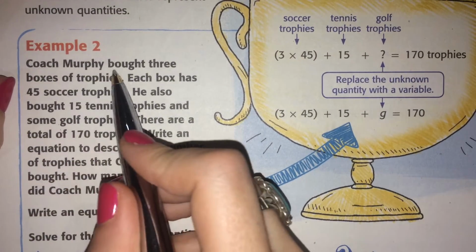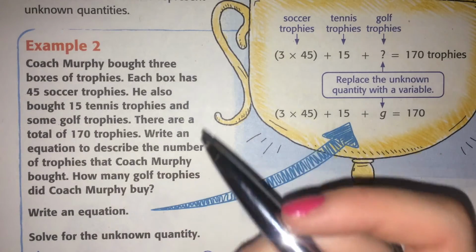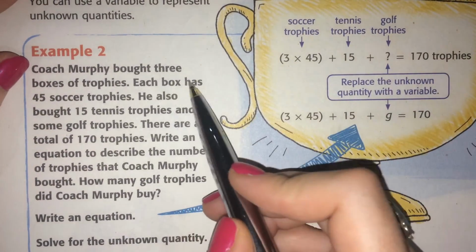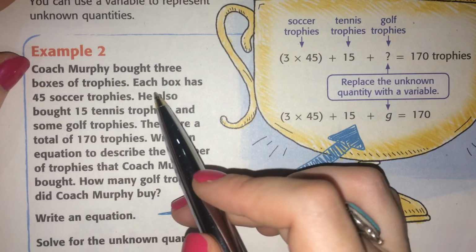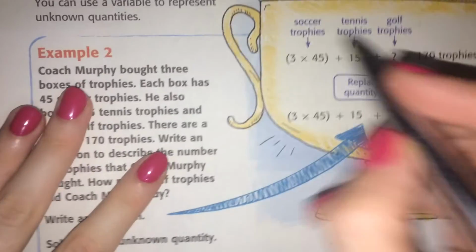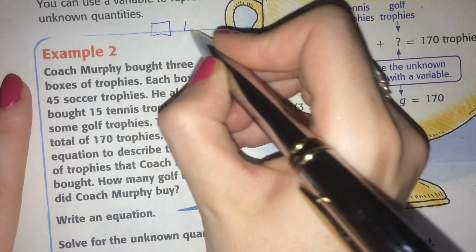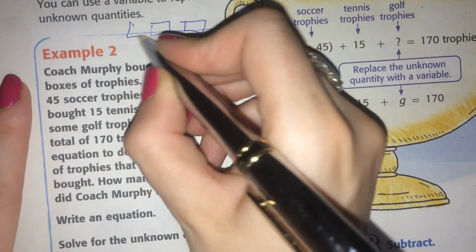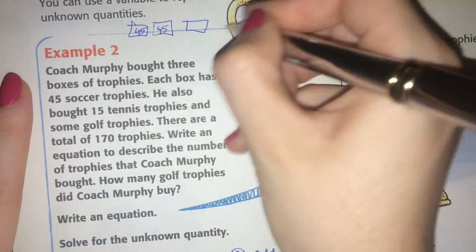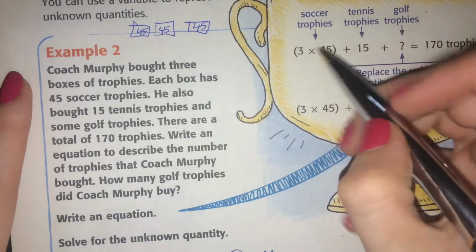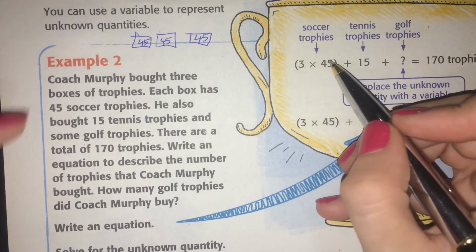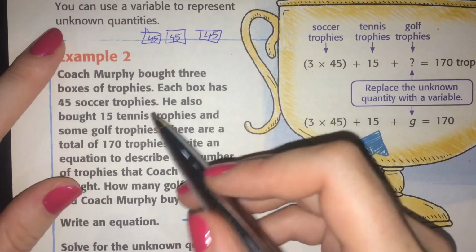Example 2. Coach Murphy bought 3 boxes of trophies. Okay, and they've written 3 here. Each box has 45 soccer trophies. Okay, I realize, every box, he has 3 boxes, and inside those 3 boxes are 45. So right now, this is sticking out to me as a multiplication problem. How many are in the boxes? 3 times 45. Okay, so parentheses.